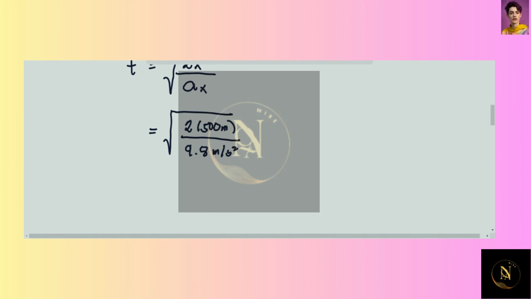Solving, and the answer is t is equals to 10.1 seconds. Therefore, the time that it takes to reach the end of the bridge, the 500-meter long bridge, is always greater than 10 seconds.